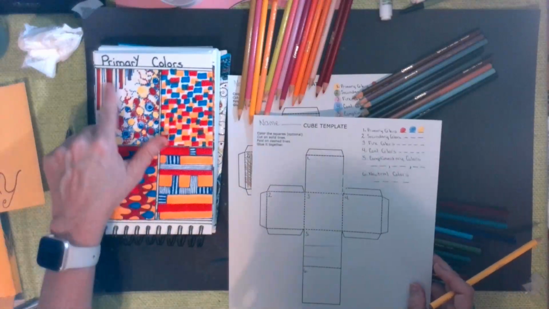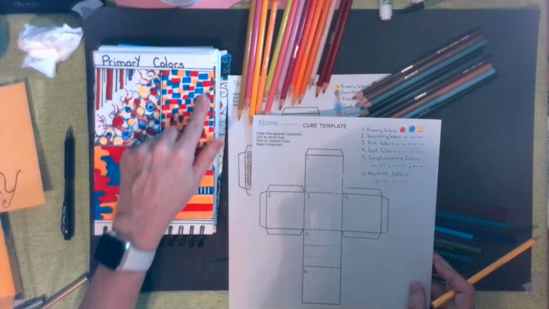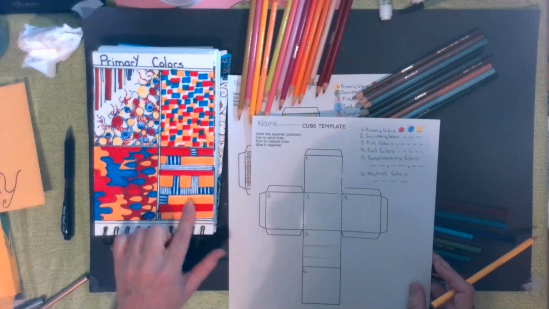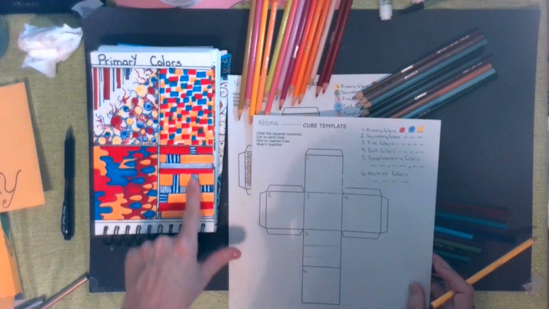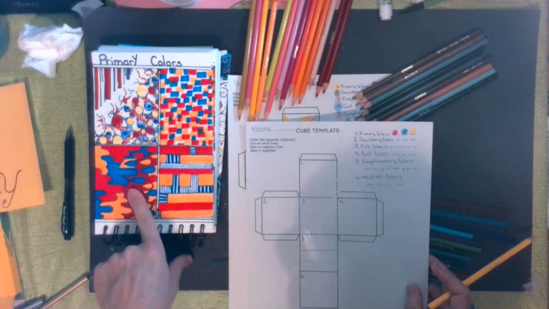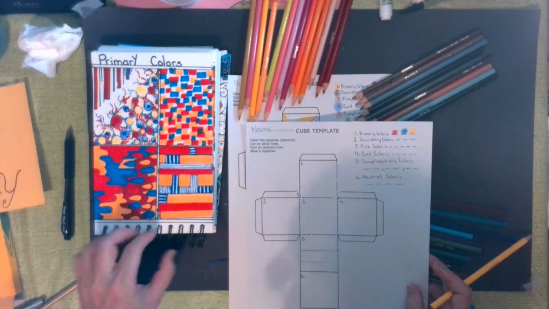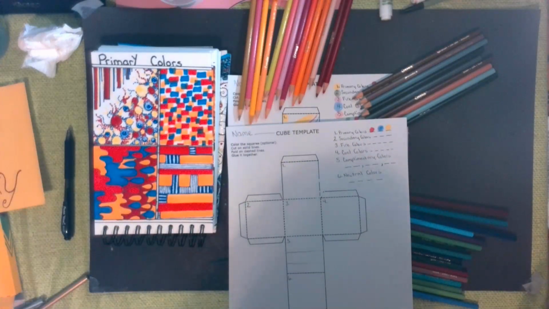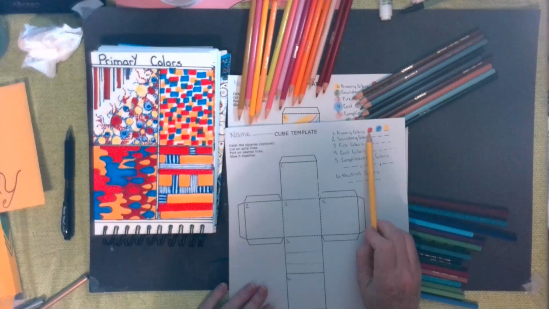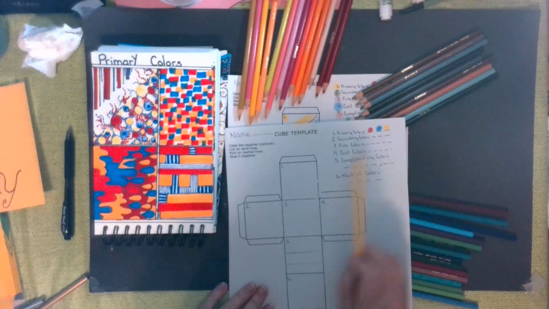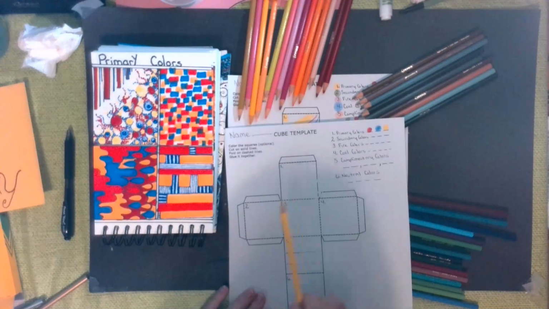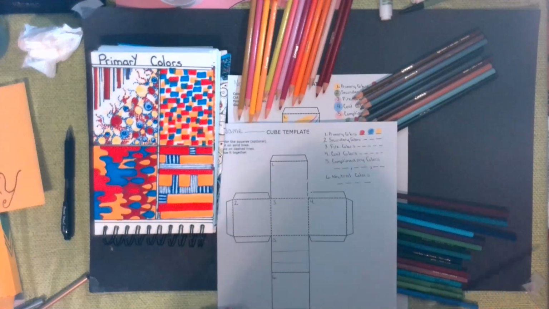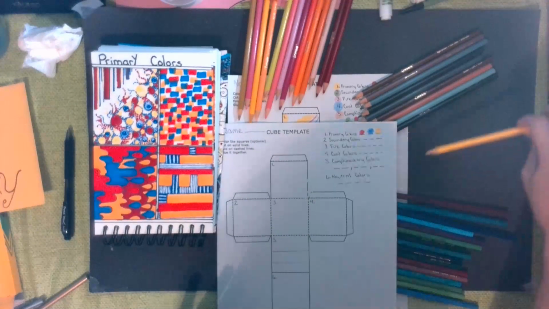You can do fancy designs. You could do neat little cube things. You could do different stripes going in different directions. You could do dripping and oozing and melting stuff. You can do a bunch of different emoji happy faces as long as you're only using red, blue, and yellow. You're going to fill in that whole section. Number 2, your secondary colors.